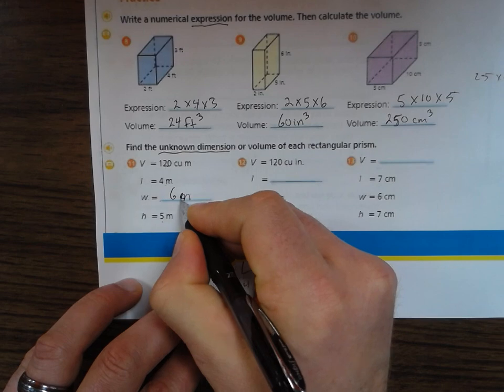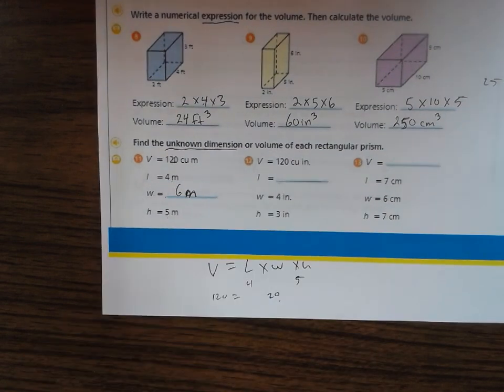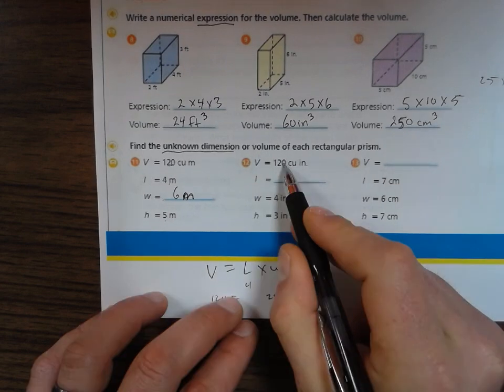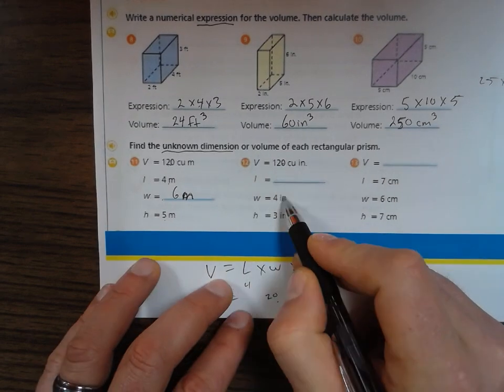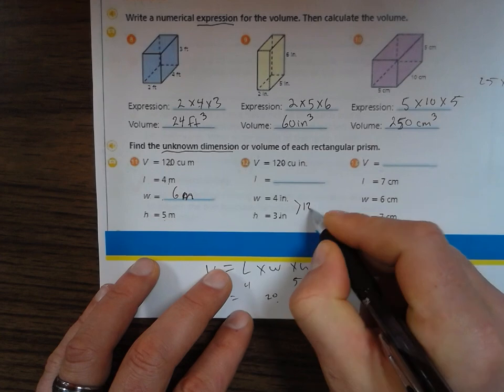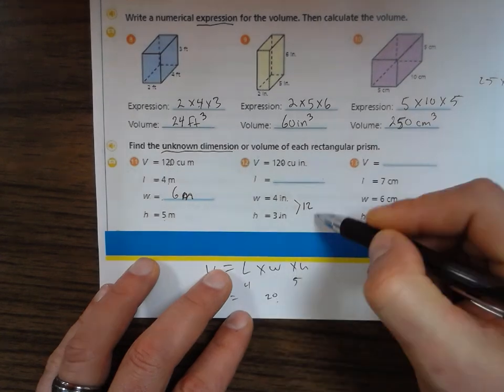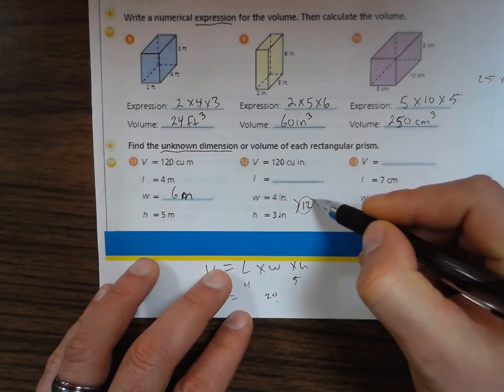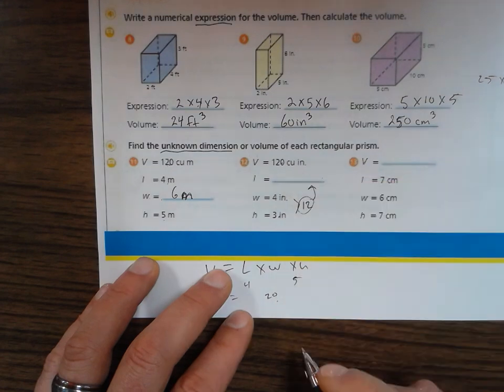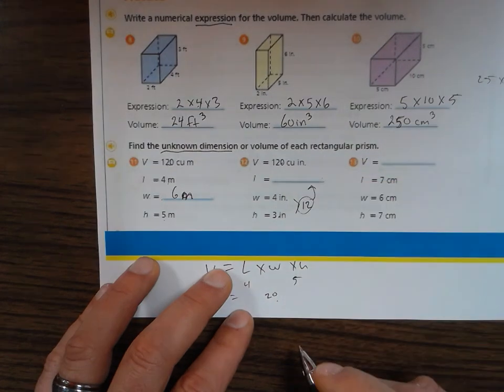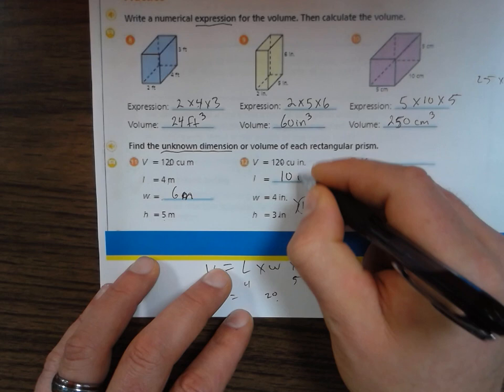I have 120 again. But now my width is 4 and my height is 3. I know these two equal 12. Well, length times width times height. So what, 12 times what is 120? Excellent. 10 inches.